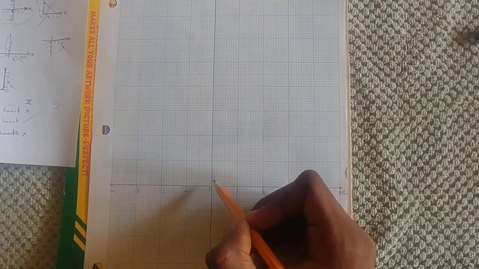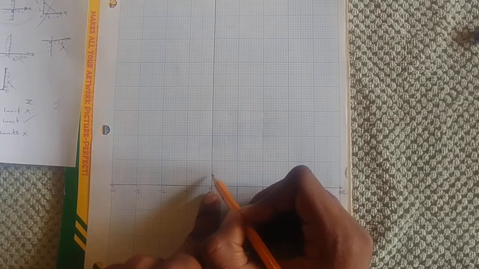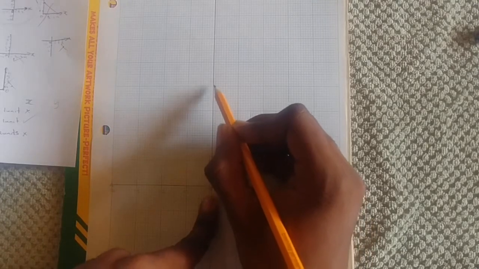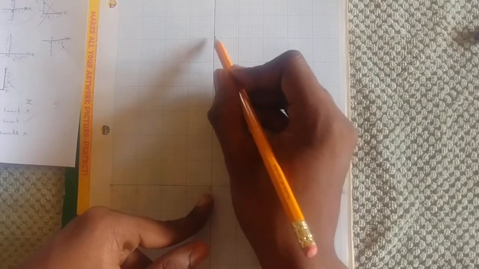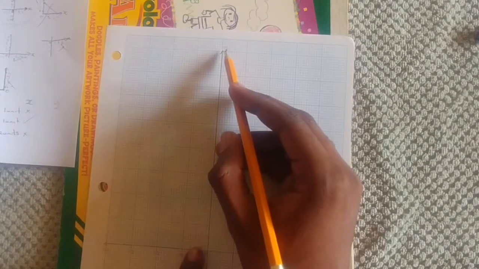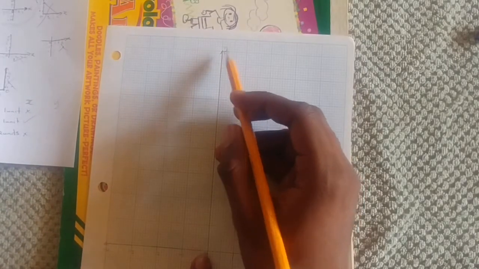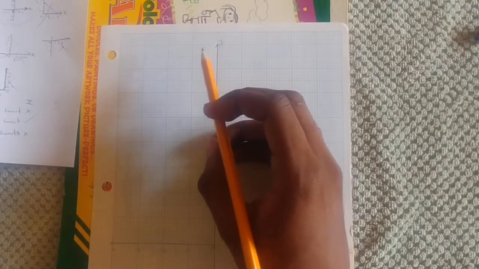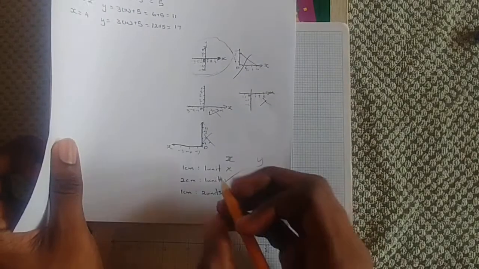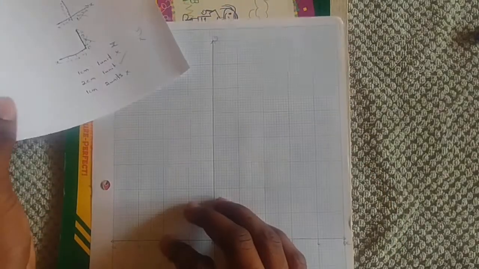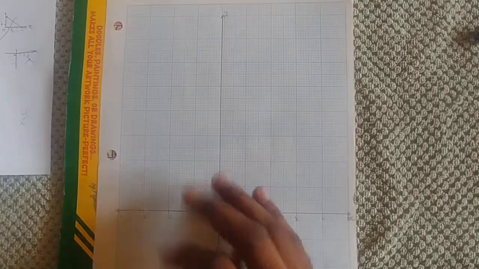So let's see. We have 1, 2, 3, 4, 5, 6, 7, 8, 9, 10, 11, 12, 13, 14, 15, 16. We cannot cater for 20 because we stop at 16. So 1 centimeter is to 1 unit for the y-axis is not ideal. It can't work, in fact.